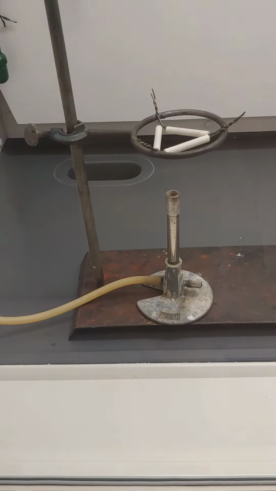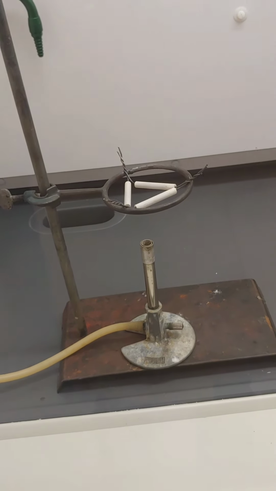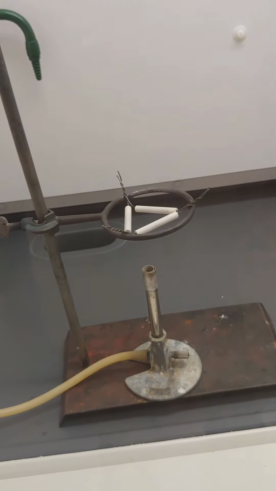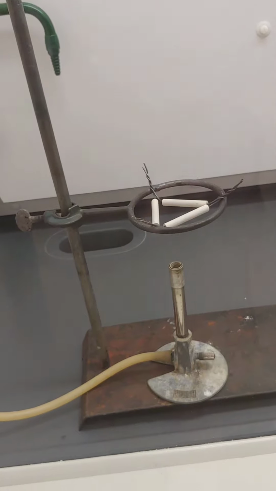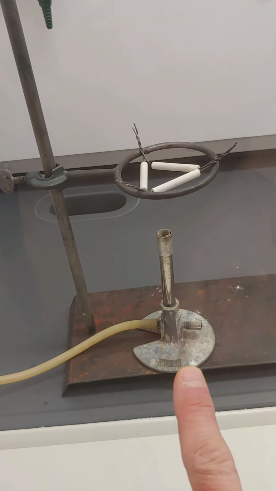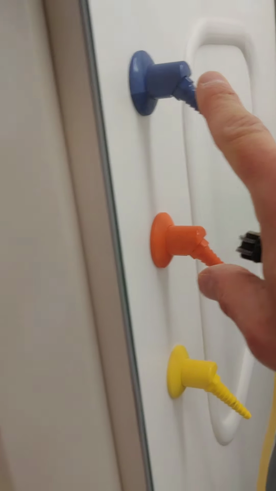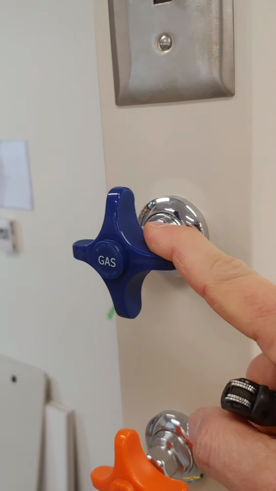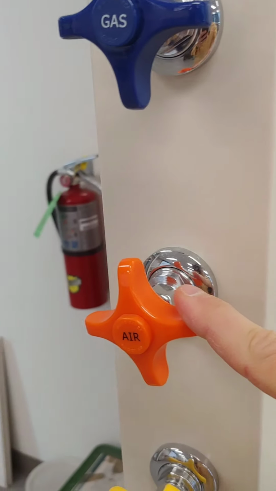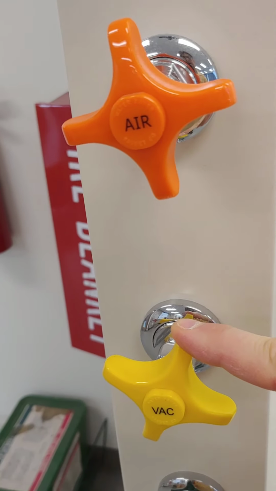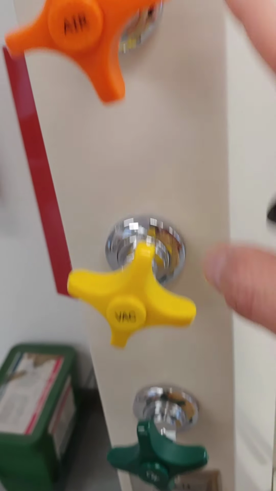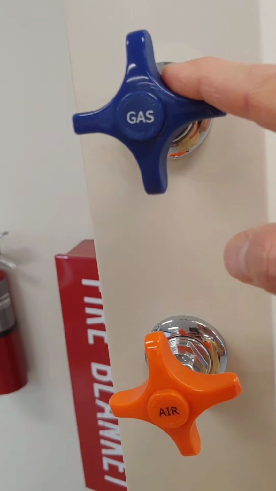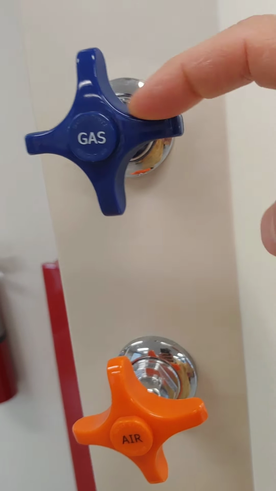Here's my setup inside of the fume hood, and I've got the sash closed here because I didn't want too much sound coming out so that it would be difficult to hear. But you can see I've got a ring stand. On top of the ring stand I have a Bunsen burner, and that's connected to the blue valve inside. The gas is typically blue in the laboratories, air is orange, vacuum is yellow, and cold water in this case is green. So things are usually color coded. The blue knobs are the ones that we use for the natural gas.